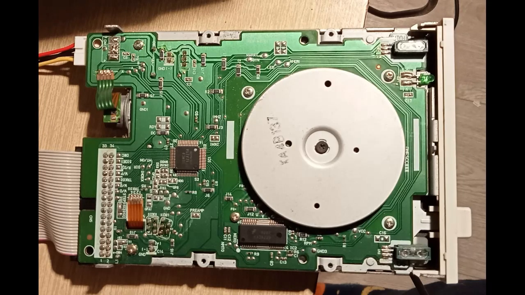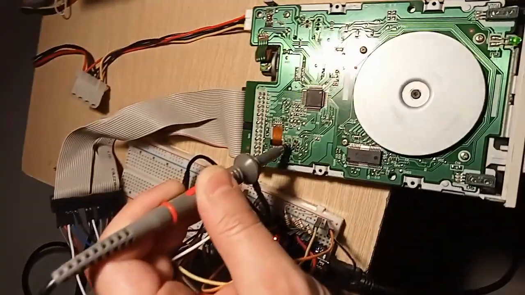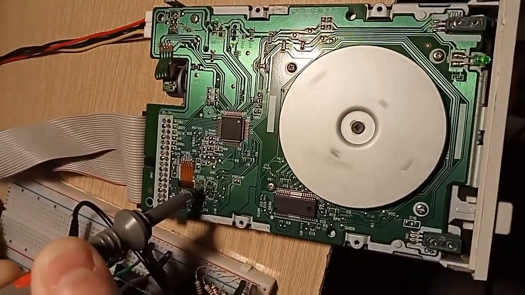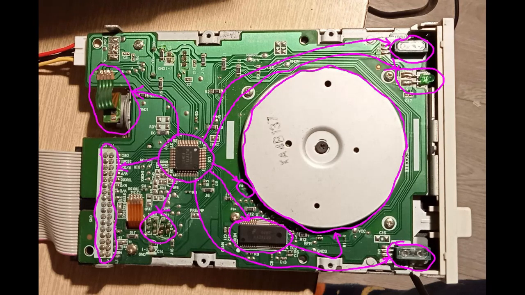Inside the drive from the bottom, there is a circuit board with a brushless synchronous motor that actually spins the disk at around 360 revolutions per minute. On the circuit board, there is a main IC that handles communication via the interface port, amplifies the signal from the heads and converts it into pulses, controls the stepper motor, controls the motor driver IC, and reads sensor state, for example index or write protection.